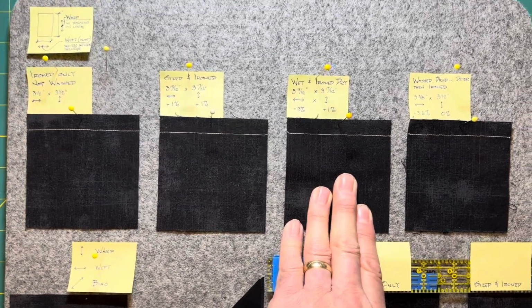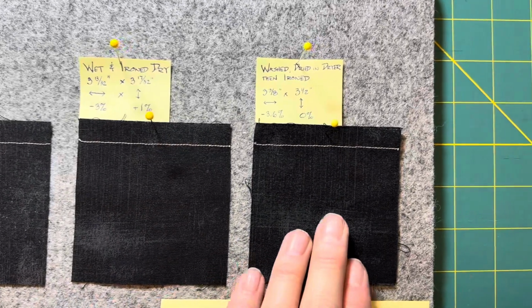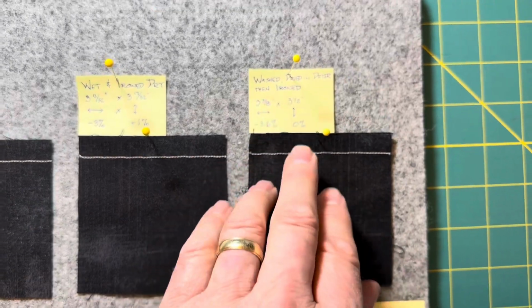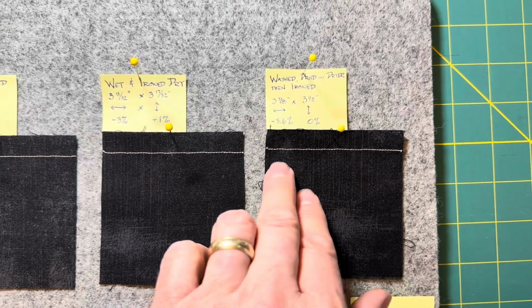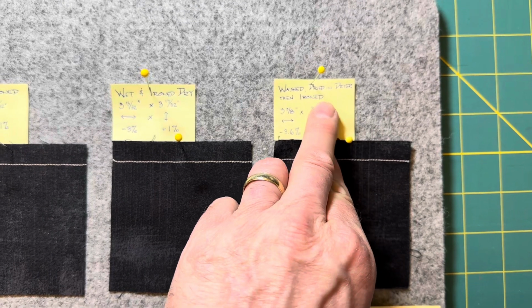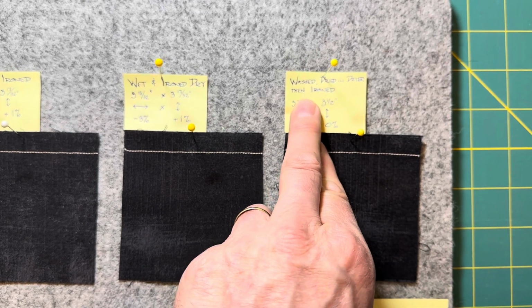And the biggest culprit is actually the last one here. And this last one, this 3.5-inch piece of fabric, was actually washed, dried in the dryer, and then ironed.